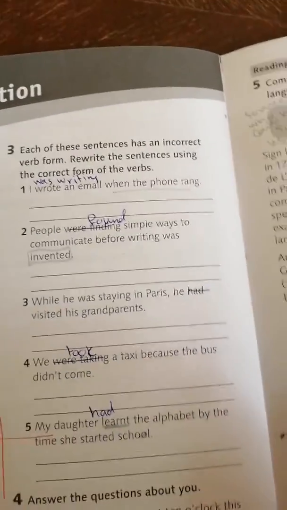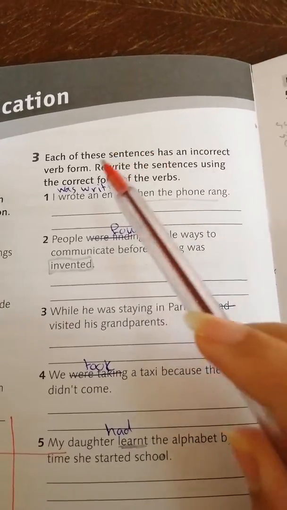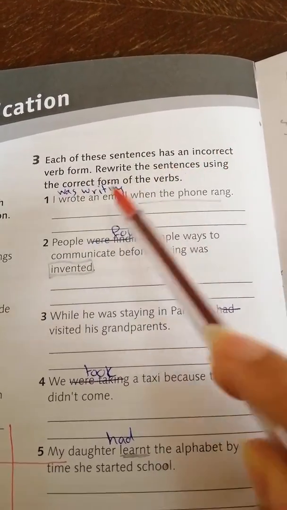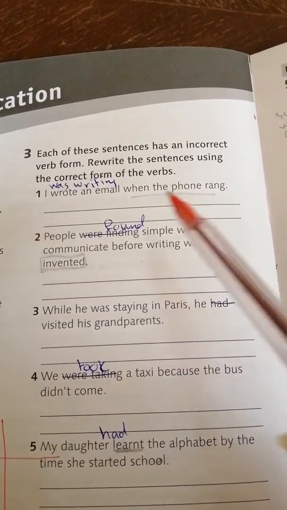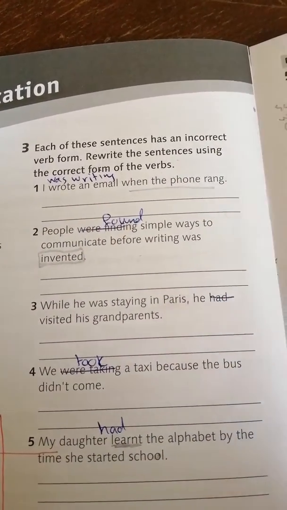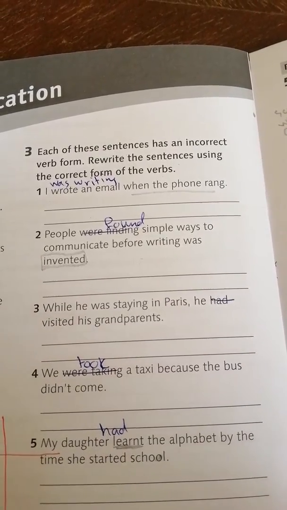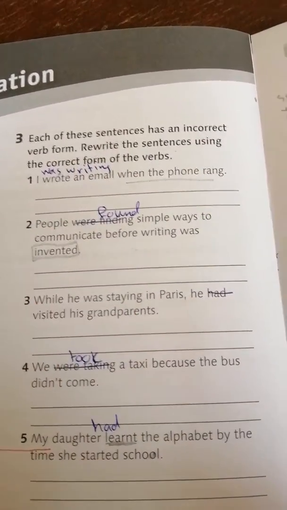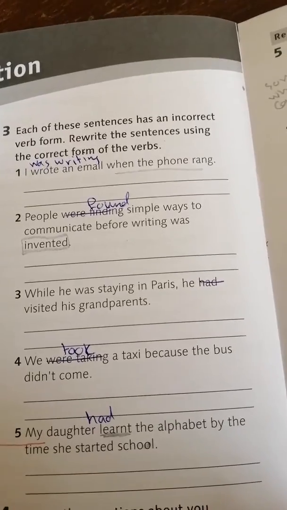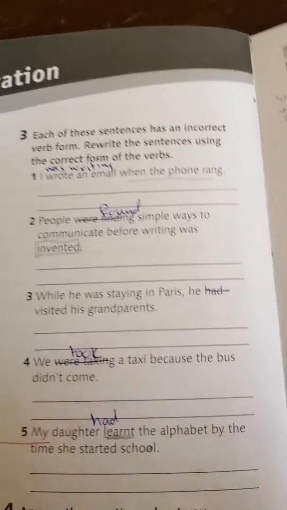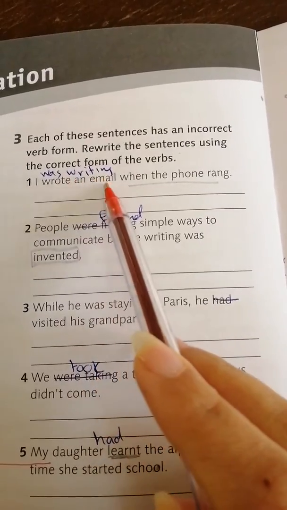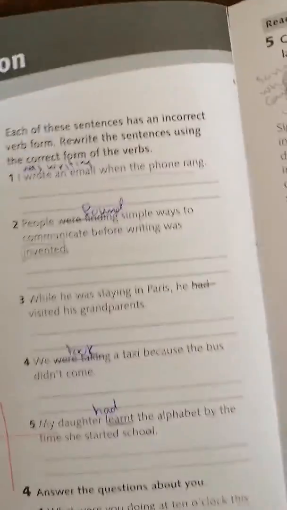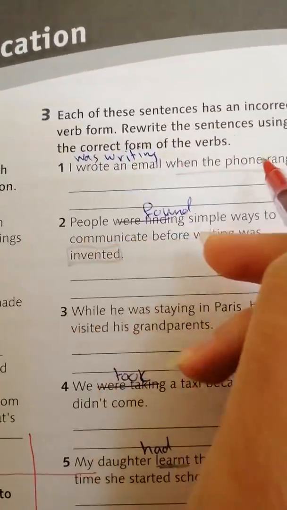Okay, in exercise 3, they say, each of these sentences has an incorrect verb form. Rewrite the sentences using the correct form of the verbs. Meaning this sentence for example has a mistake. You need to correct the mistake, but basically all the mistakes are related to narrative verbs. Number 1. I wrote an email when the phone rang. Here there is continuity in the situation.